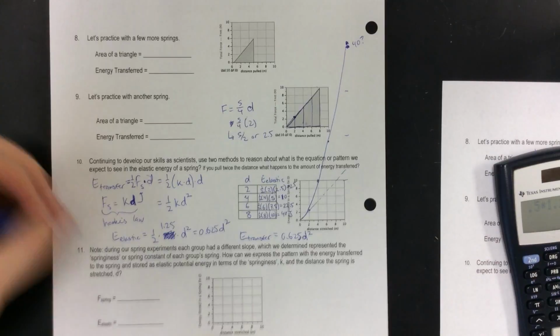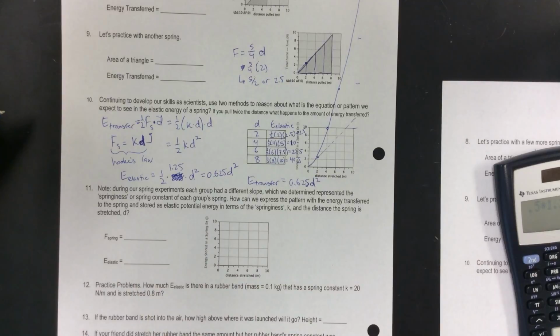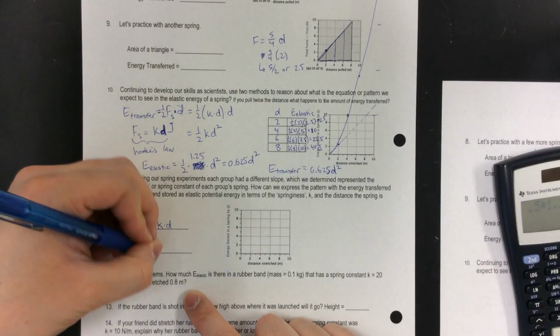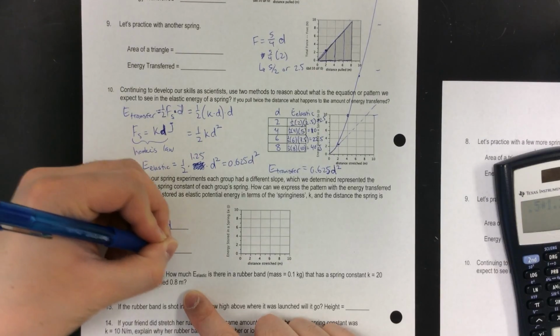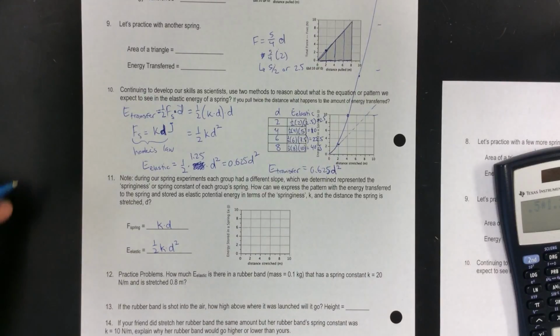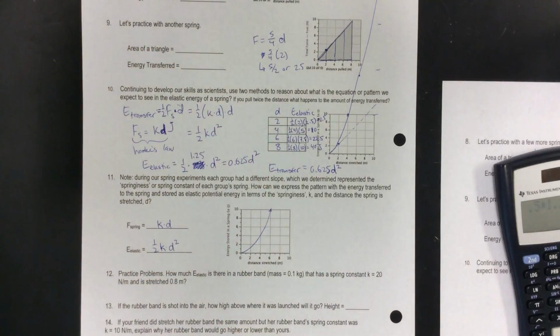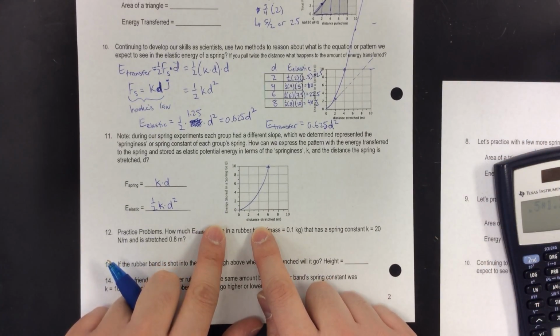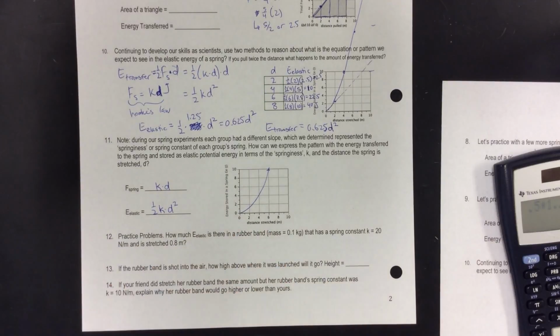So let's generalize it. Force from a spring is k times the distance stretched. The elastic energy is 1/2 k times the distance stretched squared. And in general, this is quadratic. Just be very mindful about what your axes are showing. If it is a force versus distance graph, it's linear. If it is an energy versus distance graph, for springs, then it's quadratic.